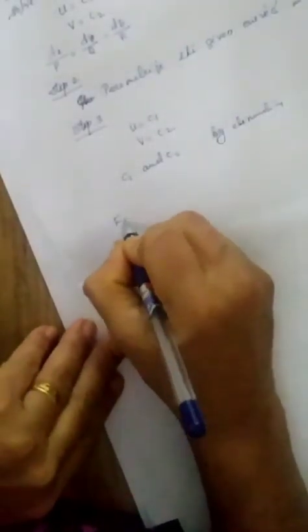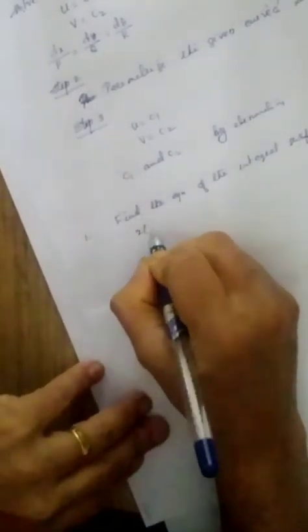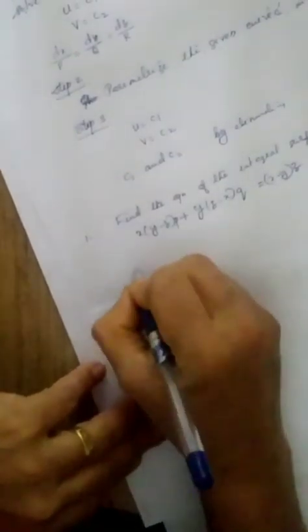Find the integral surface. First example: find the equation of the integral surface of the differential equation x(y minus z) p plus y(z minus x) q equal to z(x minus y), which passes through the curve x equal to y equal to z.